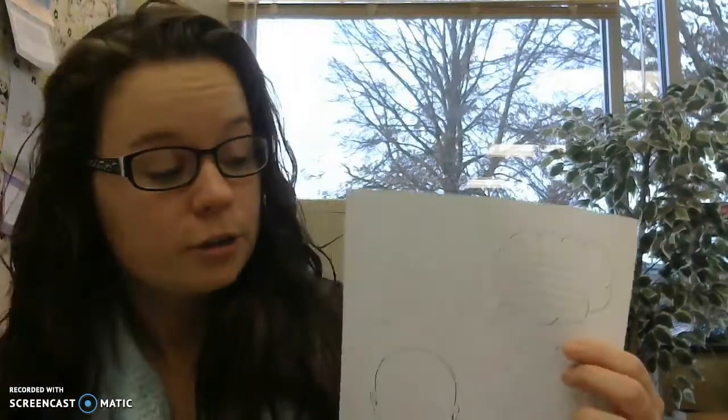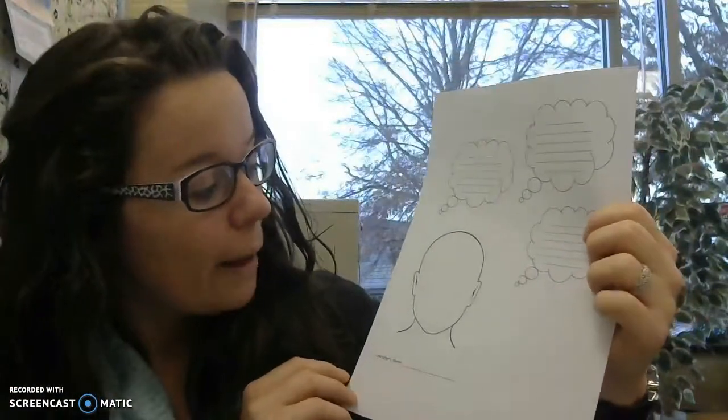Okay, and the very final map that you can choose from, actually, if you come up with your own idea of a map that you want to create, you could do that as long as it connects to the main idea and the main characters. But the very final one that I have for you to choose from is called a character map.